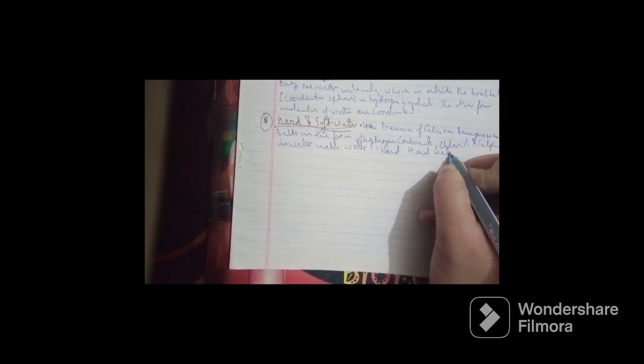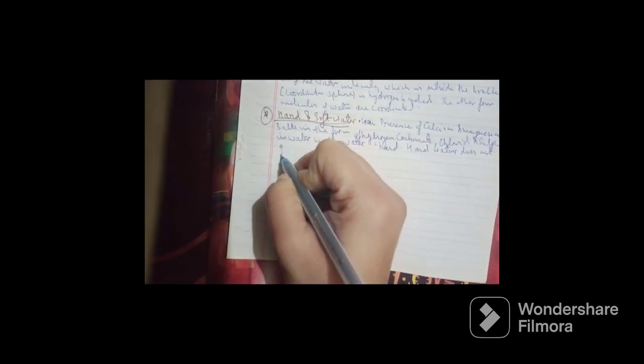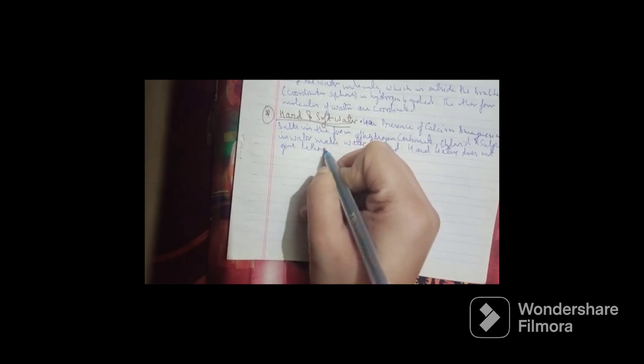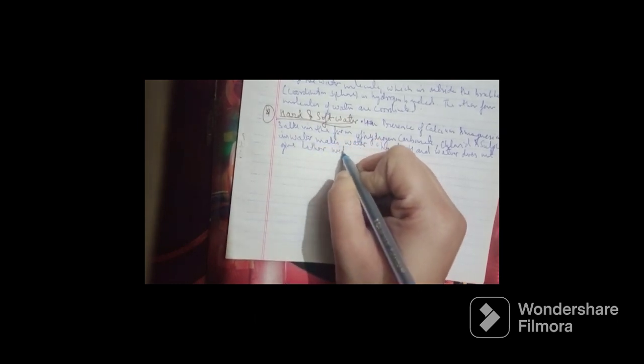Hard water does not give lather with soap.